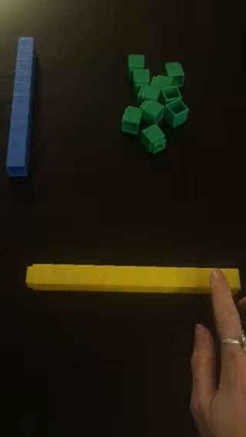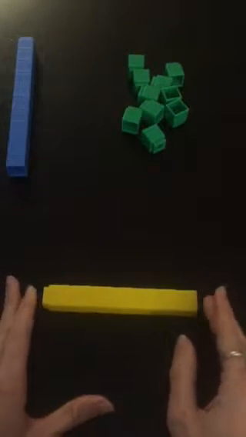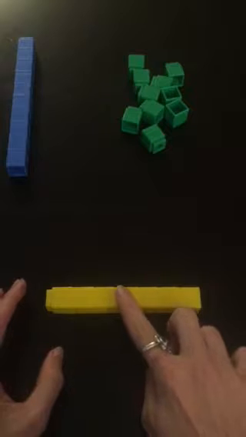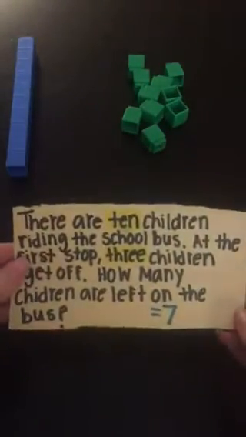Starting at the end of the snap cube train, we're going to count back 3 from 10 and take 3 snap cubes away from the train. We're counting back 3 because that's how many children have left the bus. So 1, 2, 3. So we're going to take those 3 because they got off the bus. The remaining number of snap cubes left in our train will be the answer, or the difference. 1, 2, 3, 4, 5, 6, 7. So our final answer, or the difference, is 7.